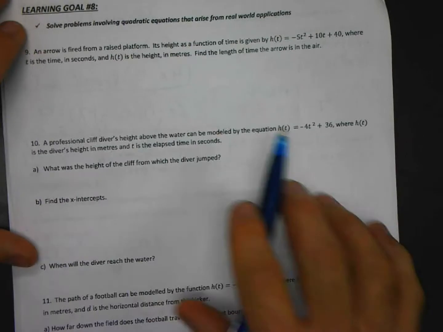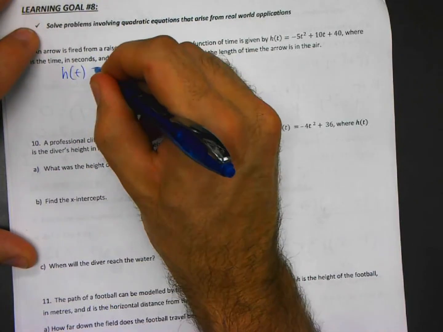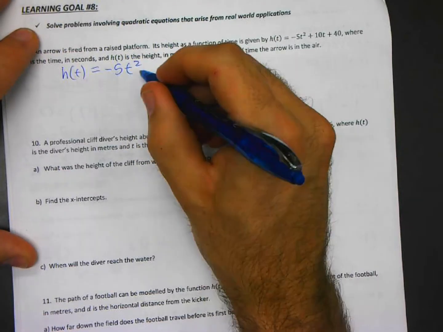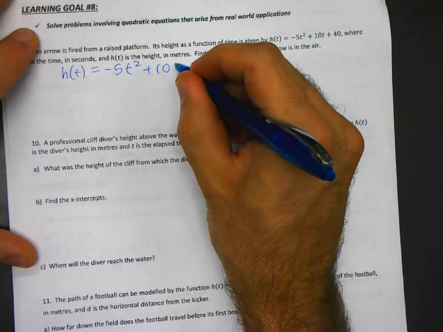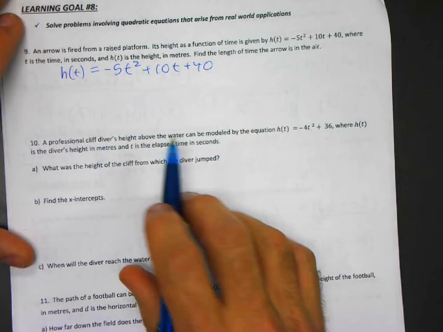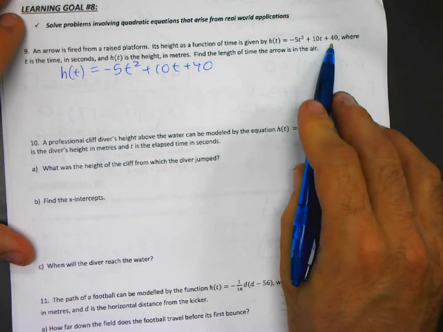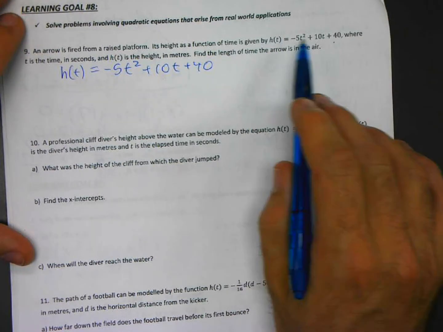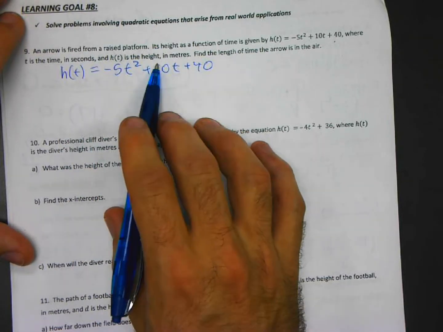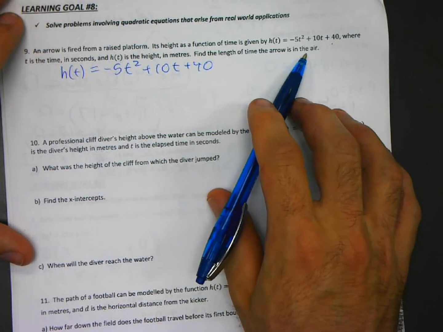Okay, here we go with some word problems. First thing you want to do is copy down the equation so you can work with it. Notice the first thing I did was not read this. The reading, that will come later. Okay, an arrow is fired from a platform. Great. Its height is this. H is the height in meters, where T is the time in seconds. They want to know the length of time the arrow is in the air.